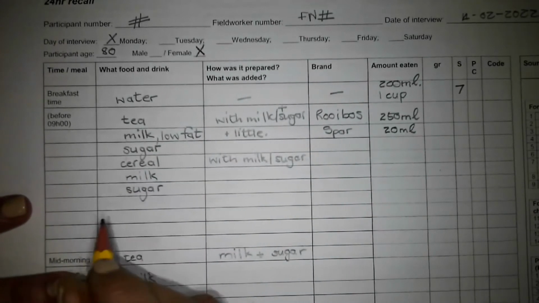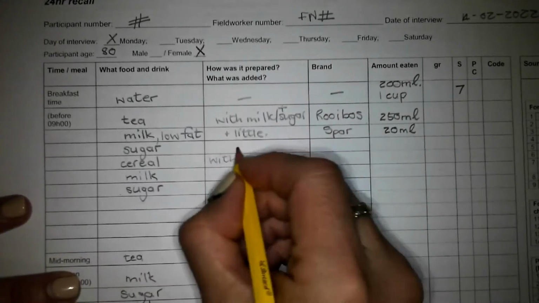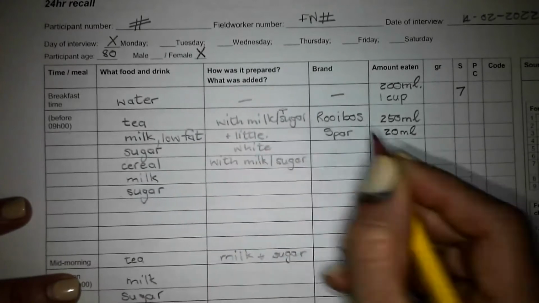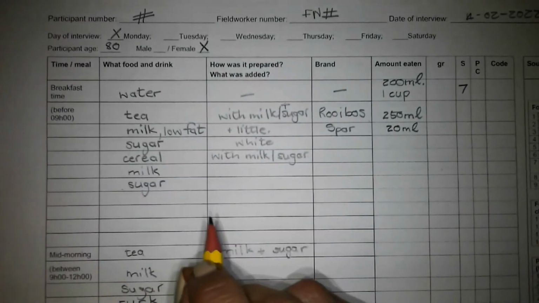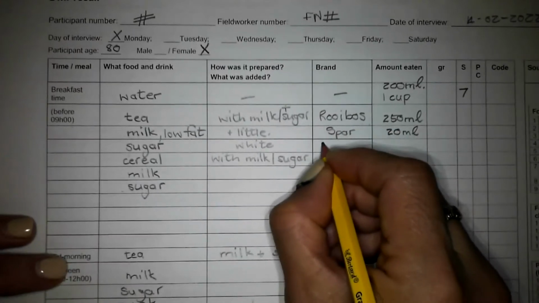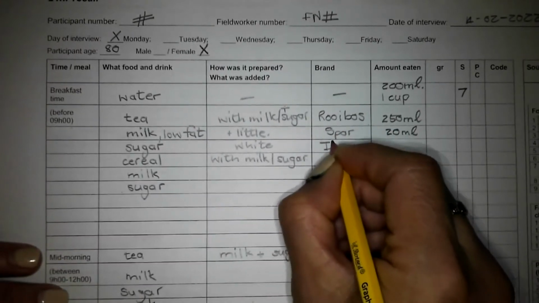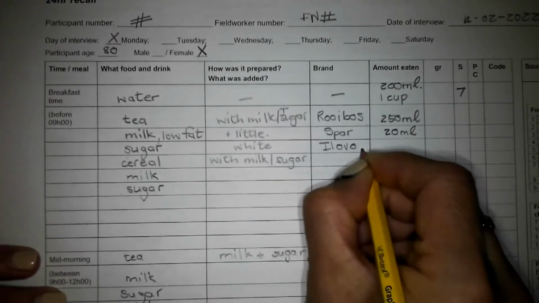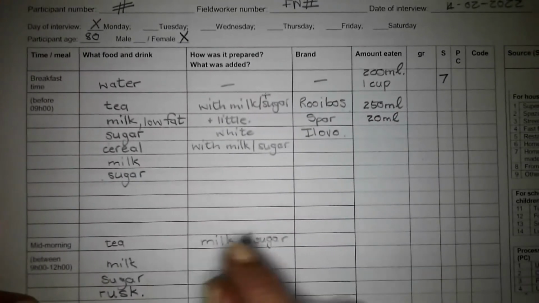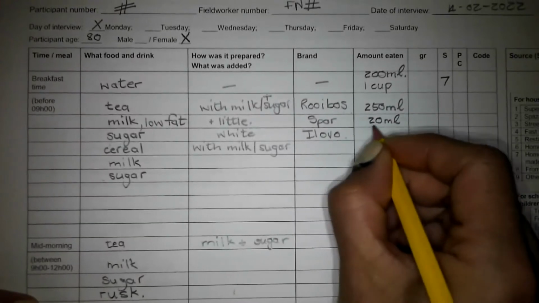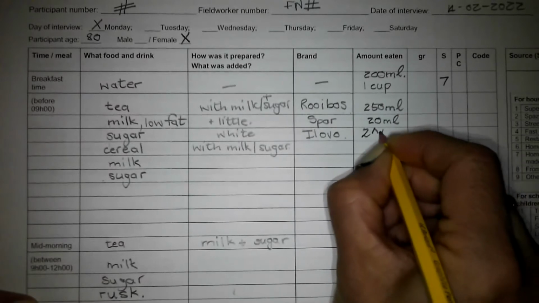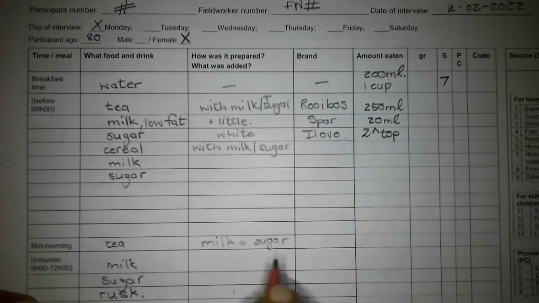Okay, so your sugar, they say that was white sugar, and they were not sure what sugar it was, so they took it out and they showed you, for instance, it was Ilovo sugar that they purchased, and from that you could identify that it was 2 heaped teaspoons that they consumed.